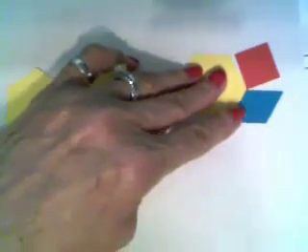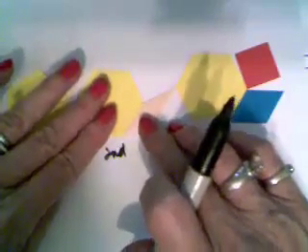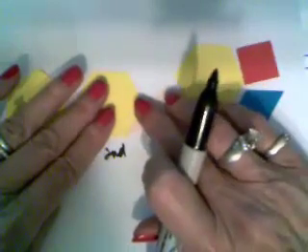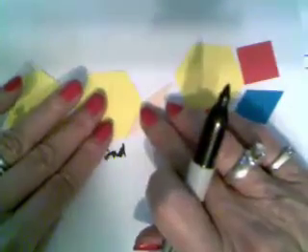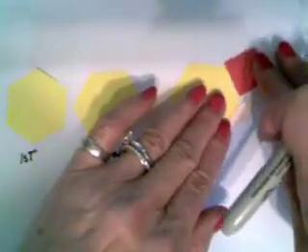I bet that is not a parallelogram. I bet they're using the rhombus. So let's go back and get the rhombus. And now the square should fit to be our third shape.